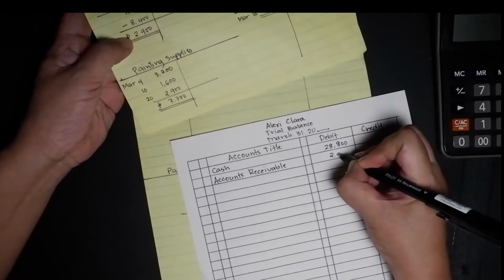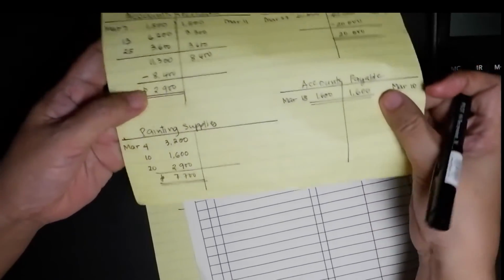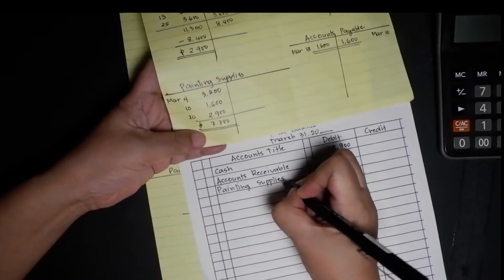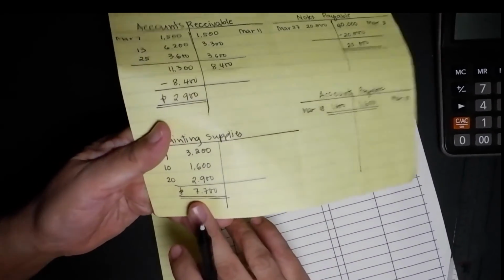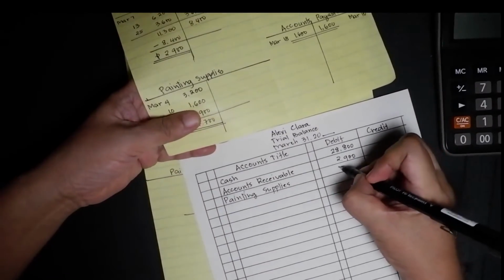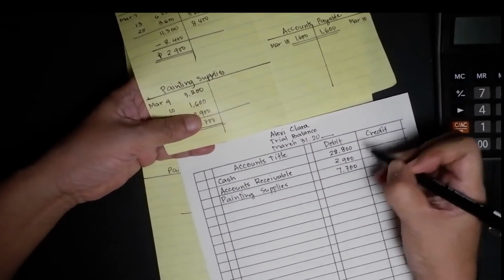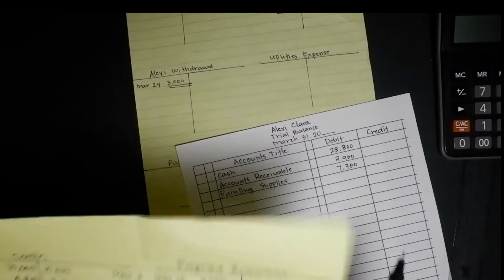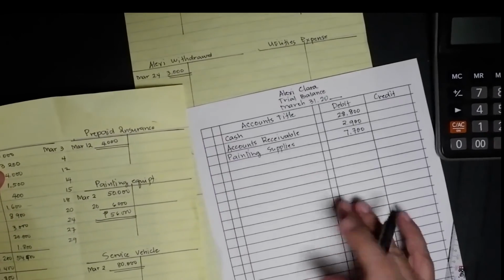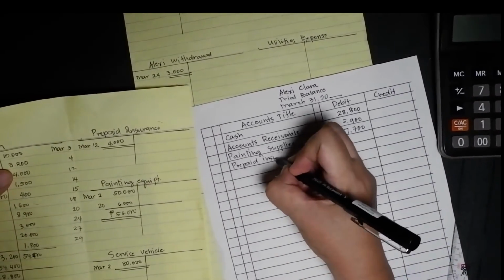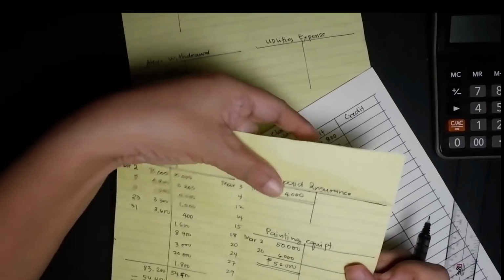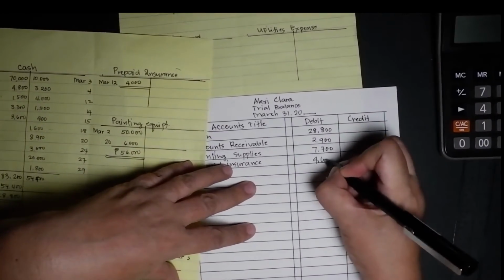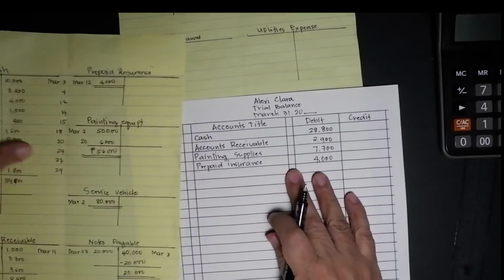So, 2,900. Next is painting supplies. Balance is 7,700. Debit. So, 7,700. Next is prepaid insurance. That is 4,000 debit. So, it is still on the debit side, 4,000.